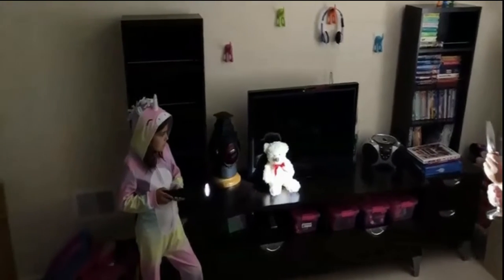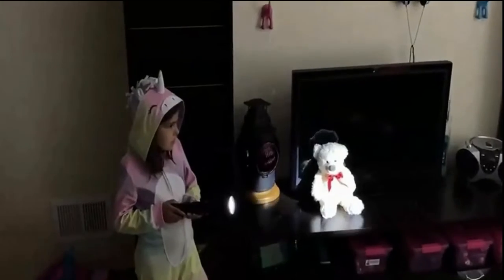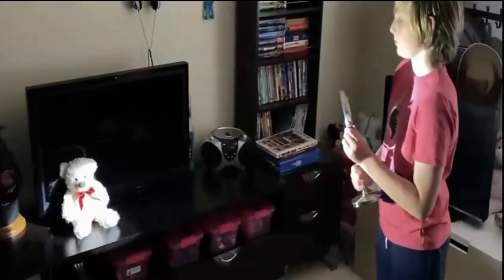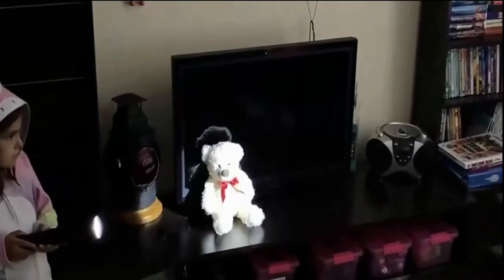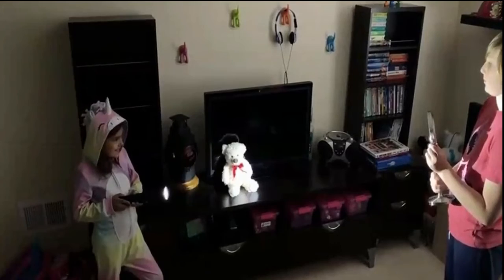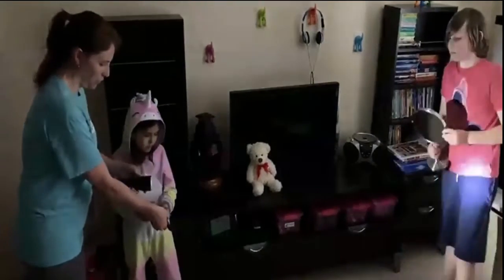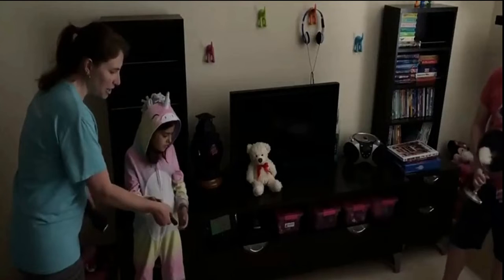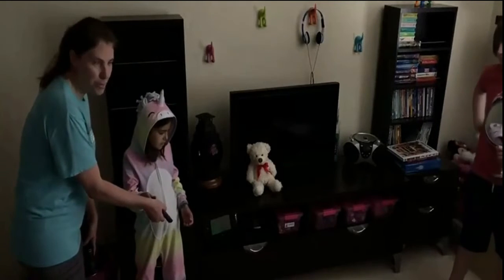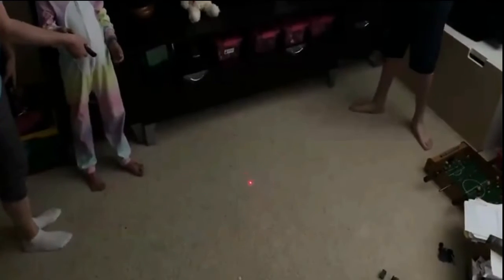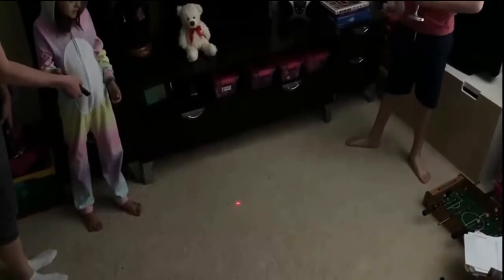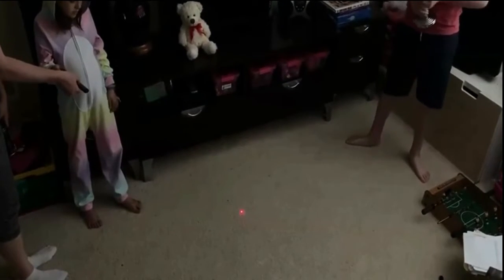That's a pretty good spotlight on that cute teddy bear. Celeste, my other daughter, said, very good. Let's try it with a laser. This is a laser pointer. If you look down at the floor, that's a laser light. Sometimes people have these for their dogs and cats because sometimes animals like to chase after them. Lasers are very, very intense beams of light.